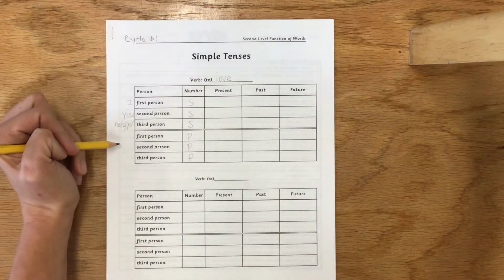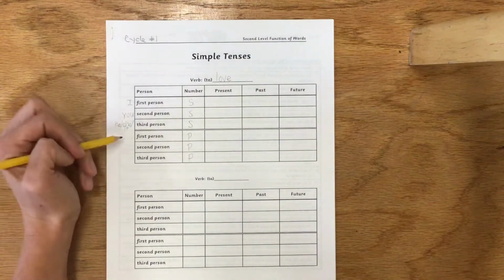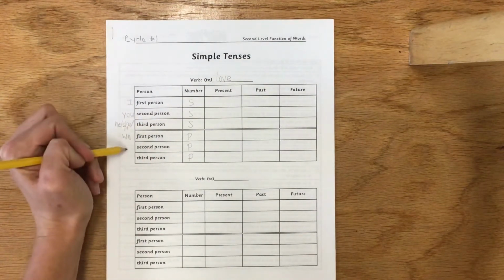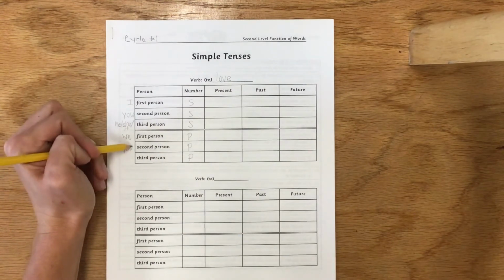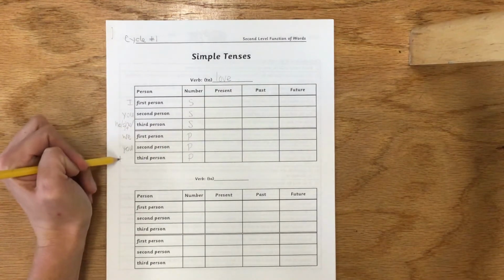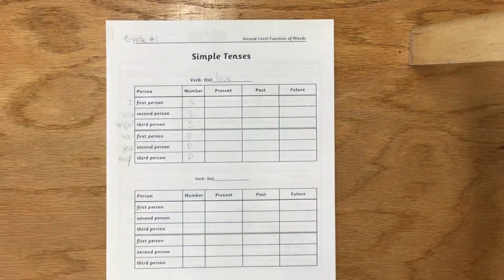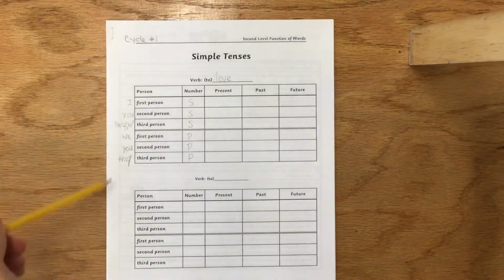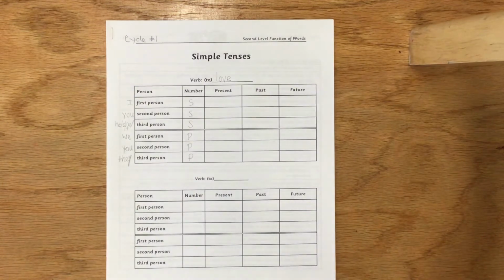We'll be using this for the next 8 cycles. First person plural is we. Second person plural is you. And third person plural is they. So I like to keep my notes over here just so I can remember, and then we can kind of start building sentences in our head.